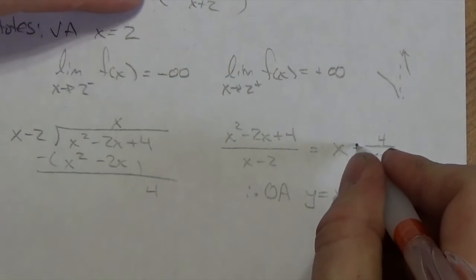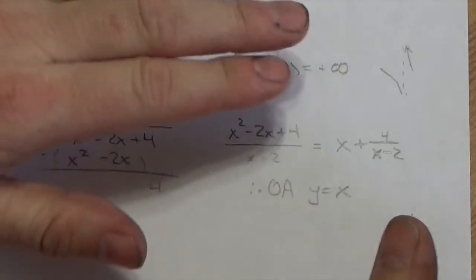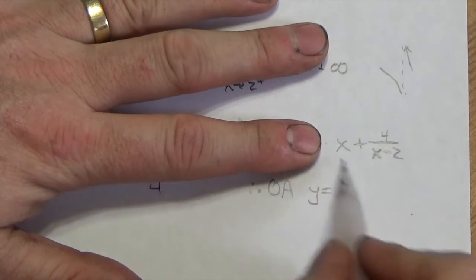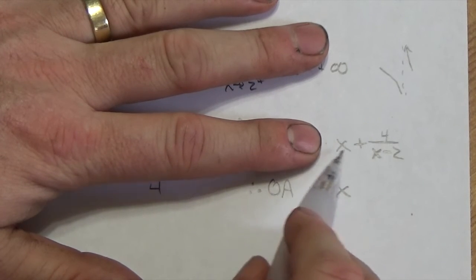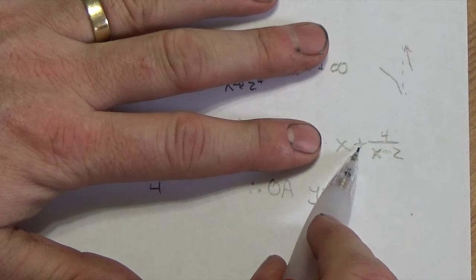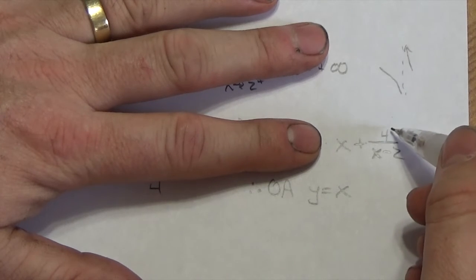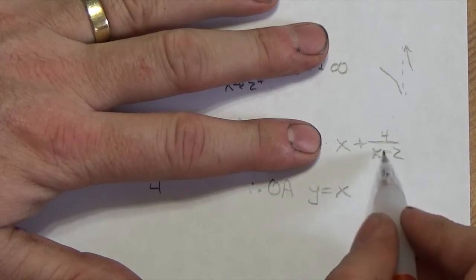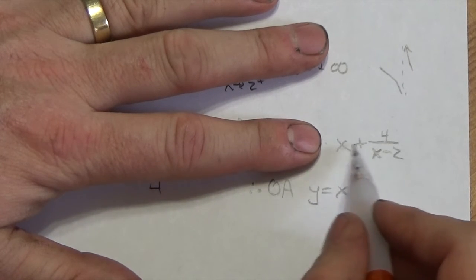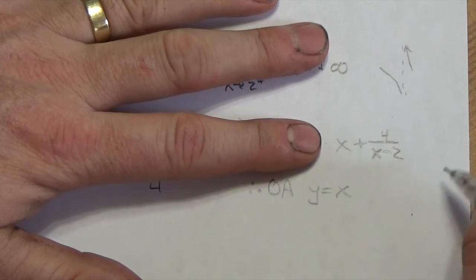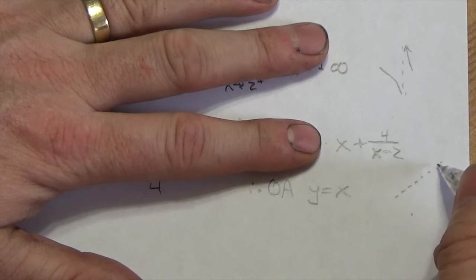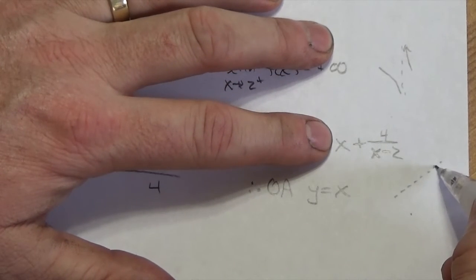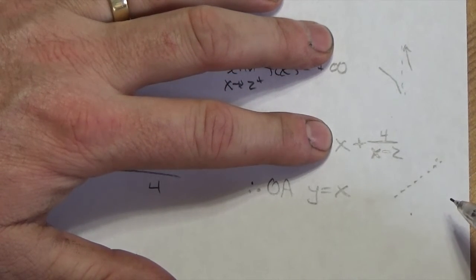Now, I can do one other little thing about this. When I take the limit as x goes off to infinity of this thing right here, it's going to equal the line y equals x plus, if I go to positive infinity, a positive number divided by, now bear in mind, I'm going to infinity, so this is going to be a positive number. So this is going to be just slightly larger than x. So here's my line, y equals x. As I go this way, it's going to be equal to the line, plus a little bit.